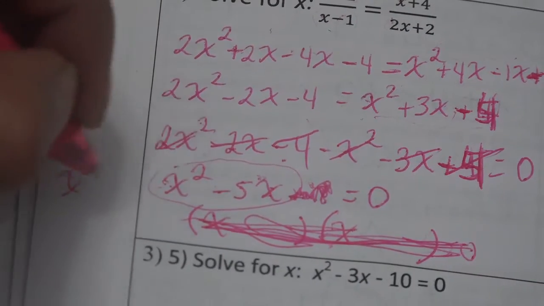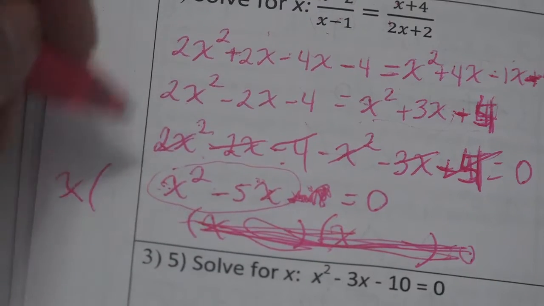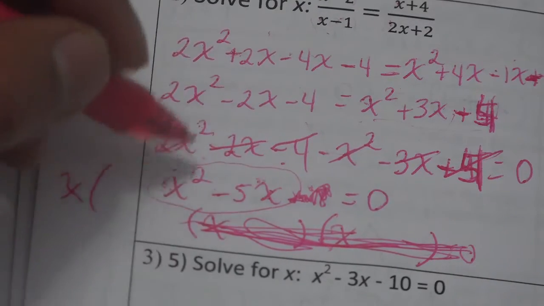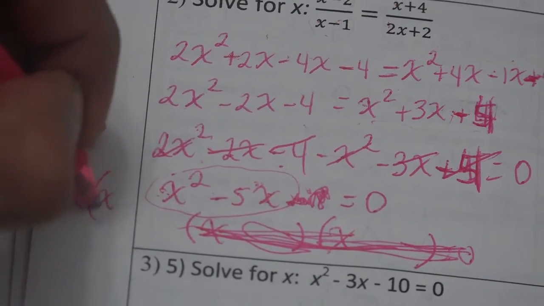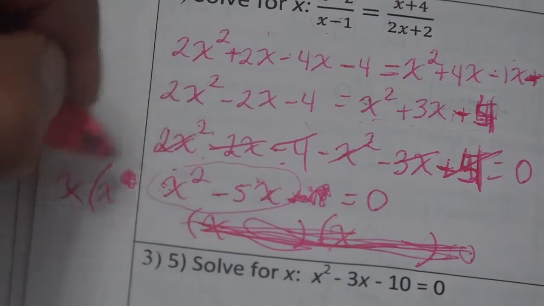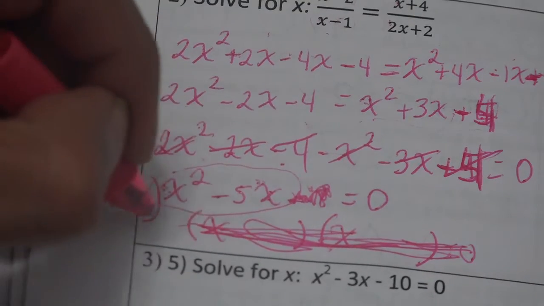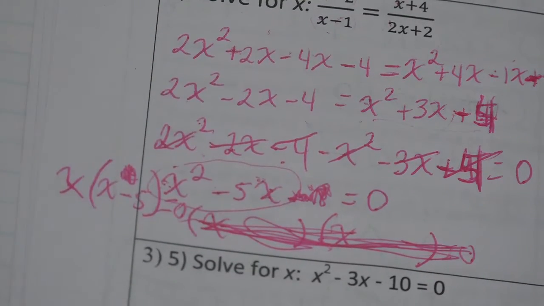Okay, I'm gonna have to write over here. So x, take out the x, the common factor, and now x times what is x squared? X. X times what is negative 5x? Negative 5, and that is equal to 0.